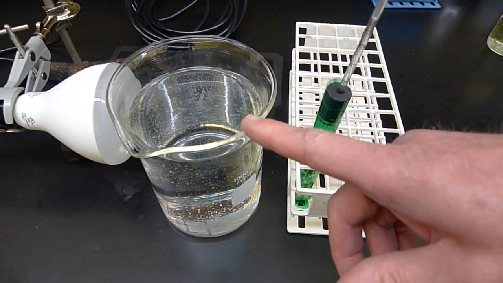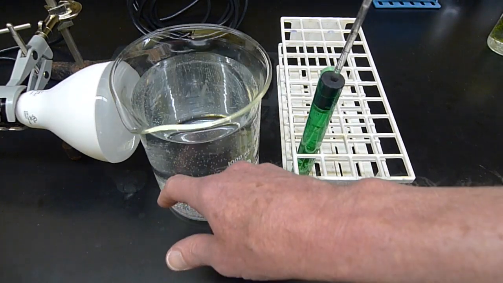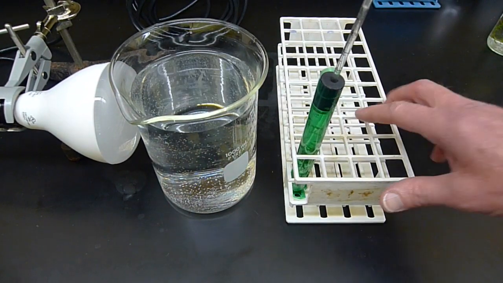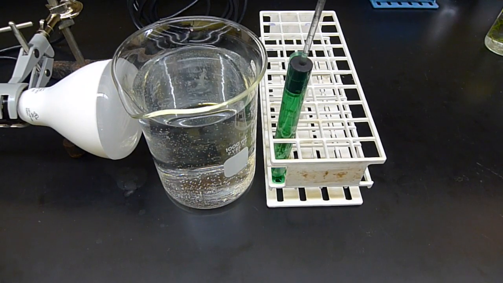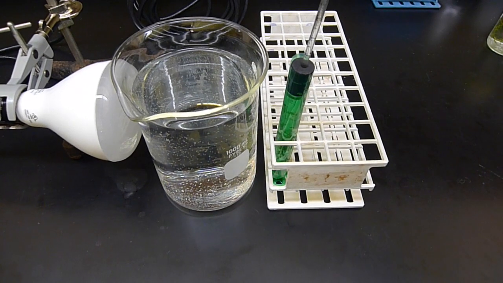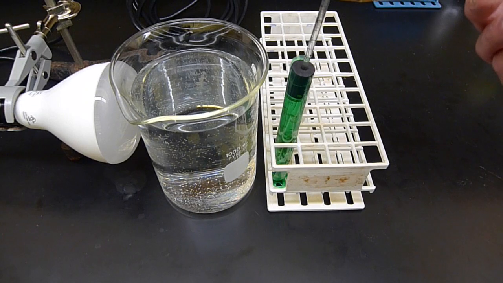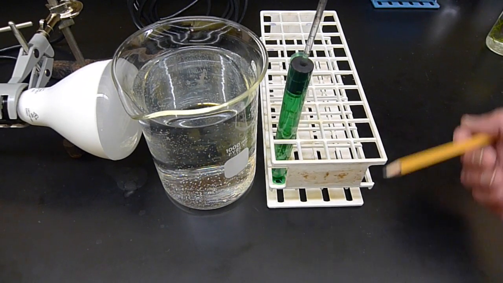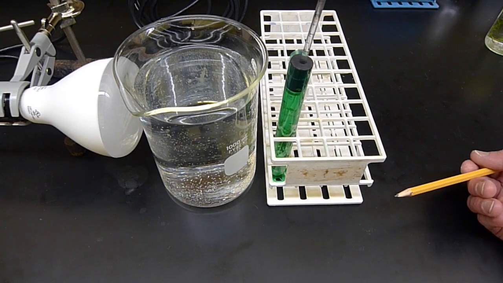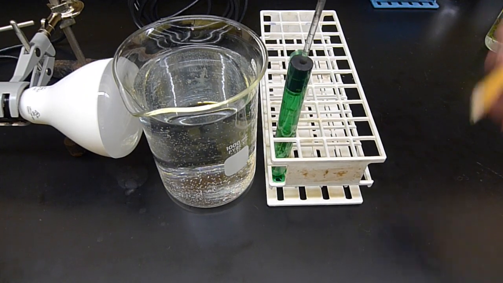I'm going to turn the light on. Light shines onto the tube here. And I'm going to be measuring the position. This time there should be photosynthesis occurring. I'm going to be measuring the position of this fluid in the pipette here. Let it sit for 10 minutes, record it again.